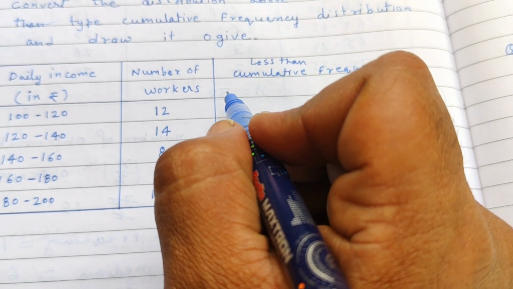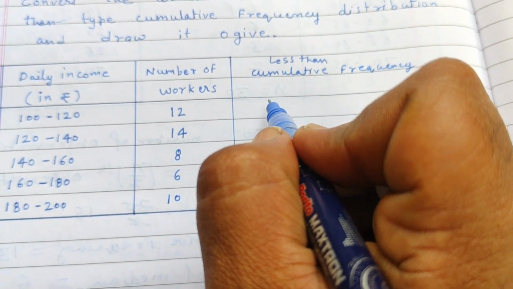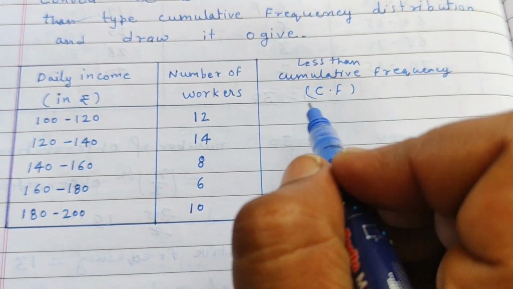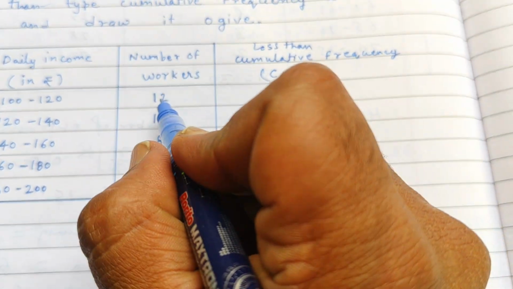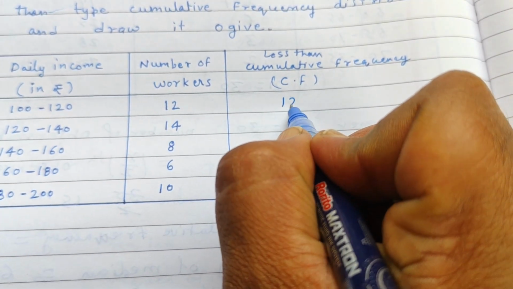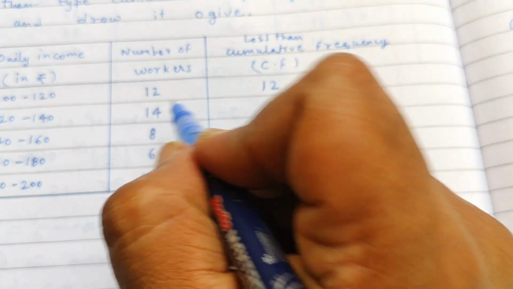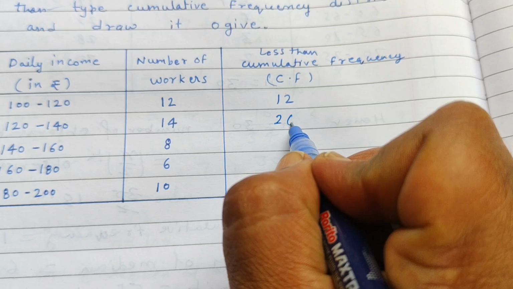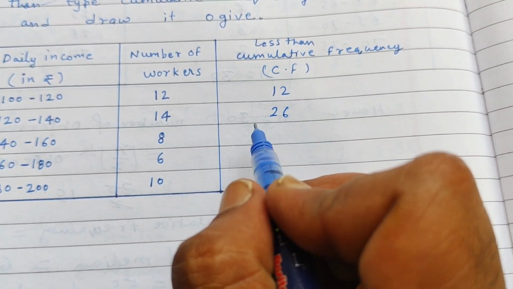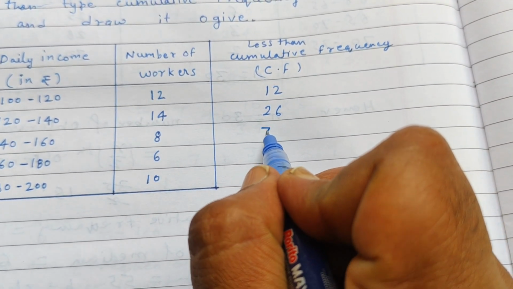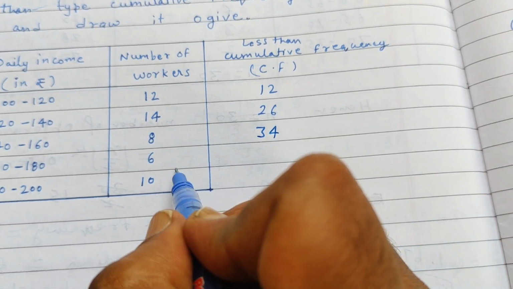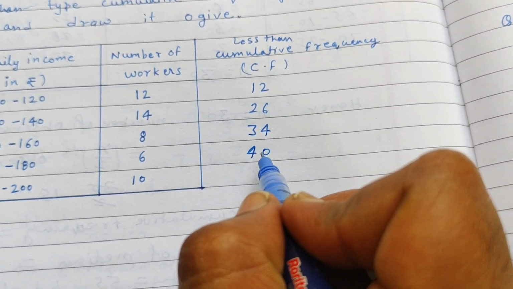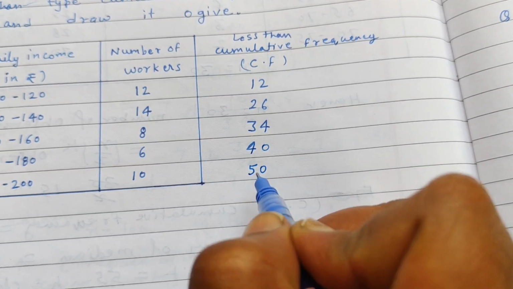Cumulative frequency, CF, which is 12, plus 14 is 26. 26 plus 8 is 34. 34 plus 6 is 40. 40 plus 10 is 50.